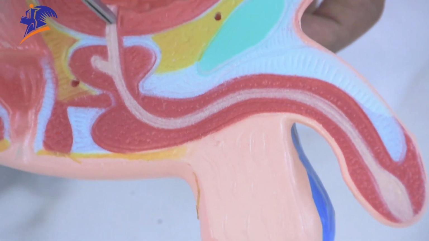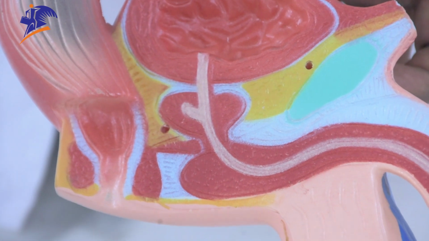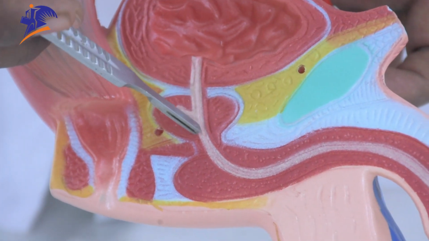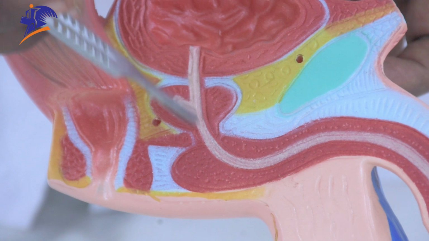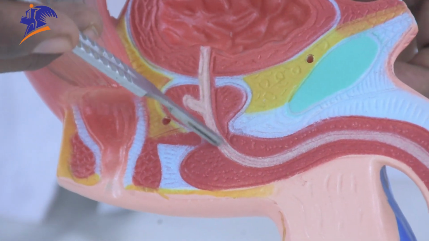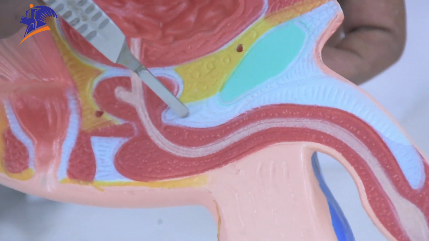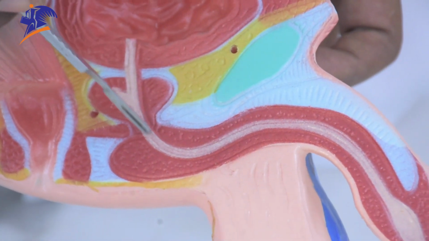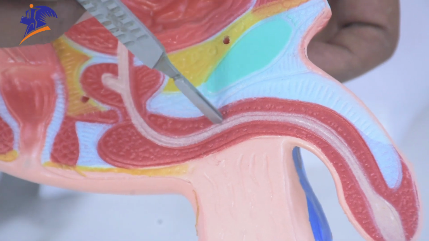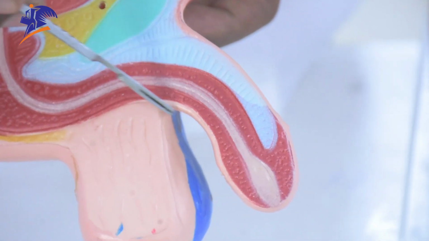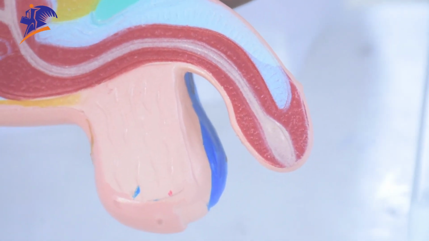The urethra in the male is subdivided into many parts. This part of the urethra is called the prostatic urethra. This part of the urethra in the pelvic diaphragm or membrane is called the membranous urethra, and the rest of the urethra is called the spongy or penile urethra.